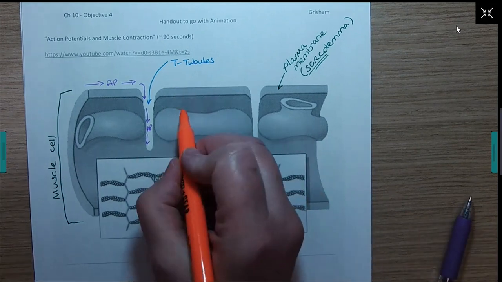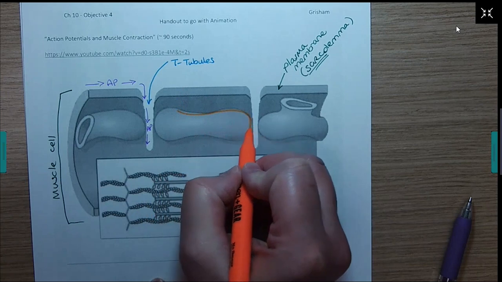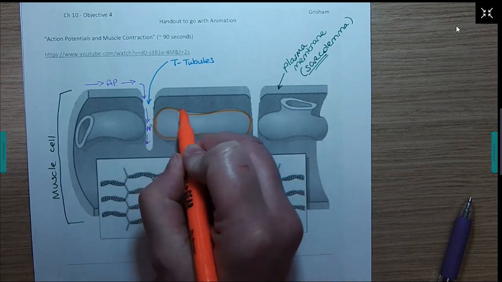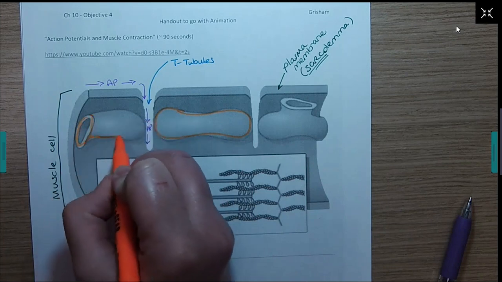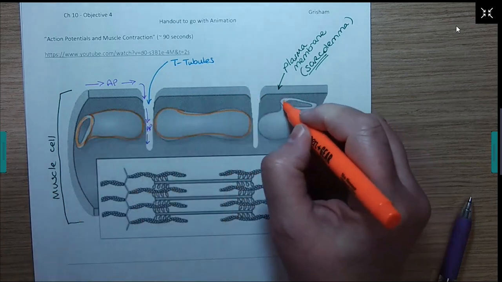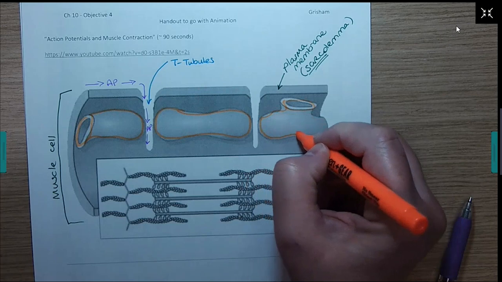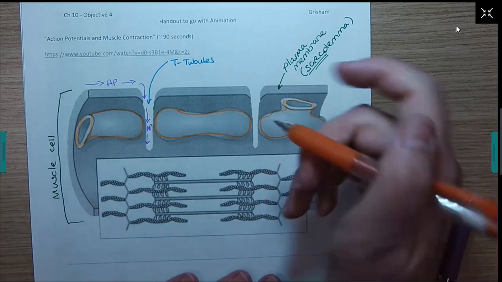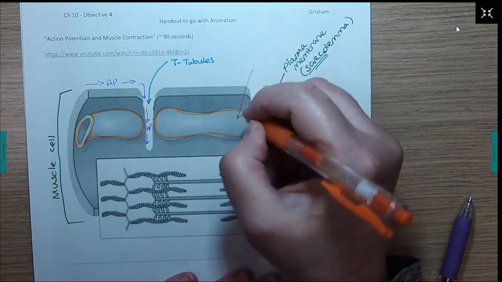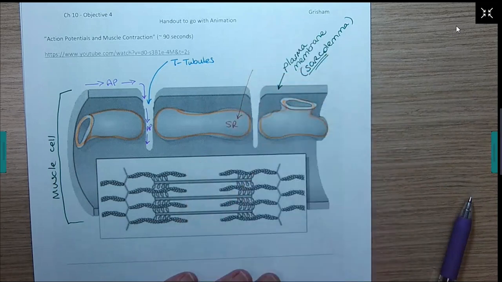So these little structures here are organelles within the muscle cell. Remember, we're in the whole muscle cell here. The name of these organelles is sarcoplasmic reticulum.